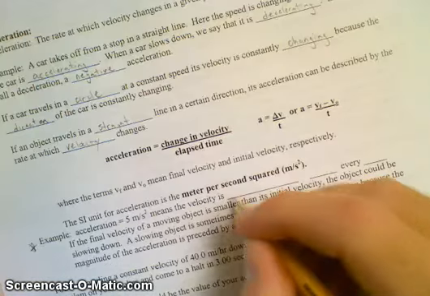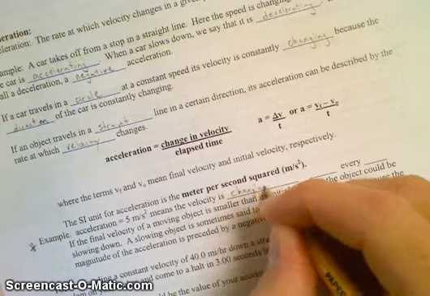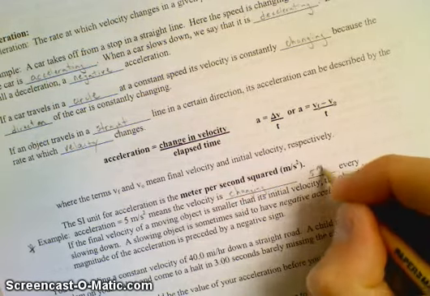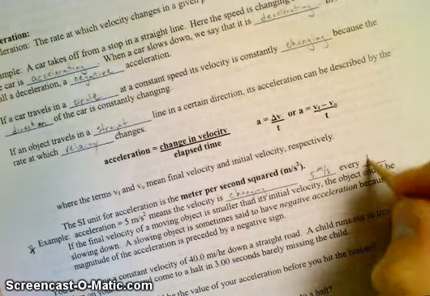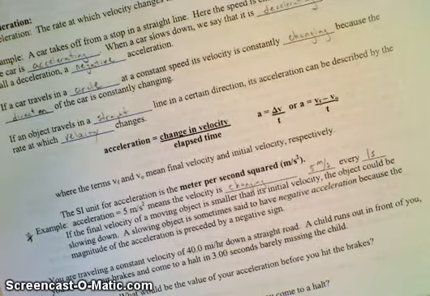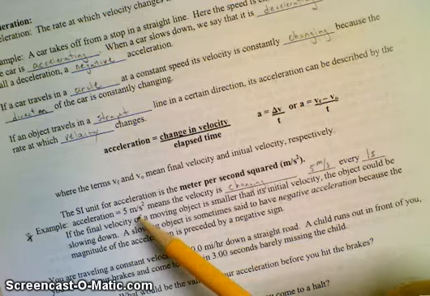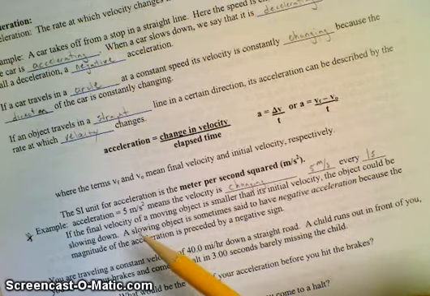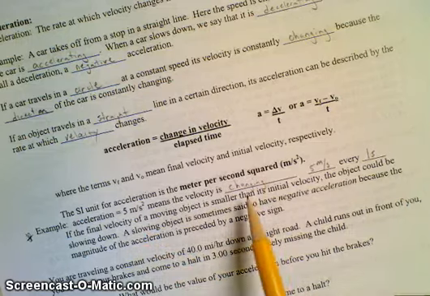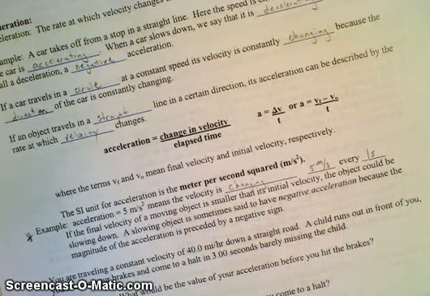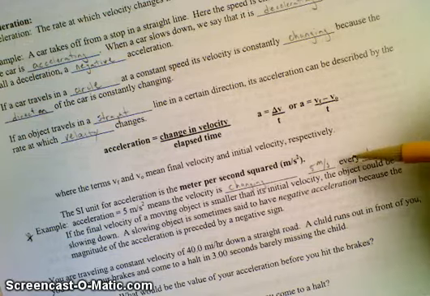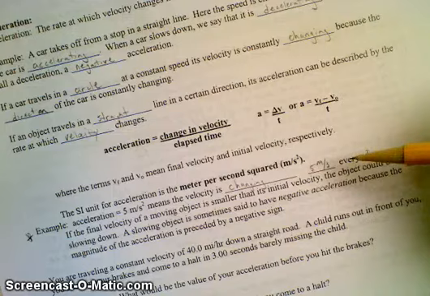It means the velocity is changing by how much? 5 meters per second every 1 second. So if my initial velocity was 0 meters per second, and I'm accelerating at this rate, how fast would I be going 1 second later? Well, my velocity is going to change by 5 meters per second. So if I started at 0 meters per second, 1 second later, I'm now traveling at 5 meters per second. 2 seconds later, I'm at 10 meters per second. 3 seconds later, I'm at 15 meters per second. So every second, my velocity changes, and in this case, it's increasing by 5 meters per second.